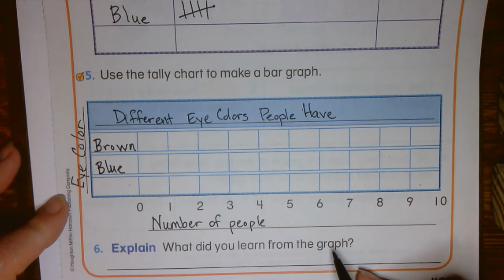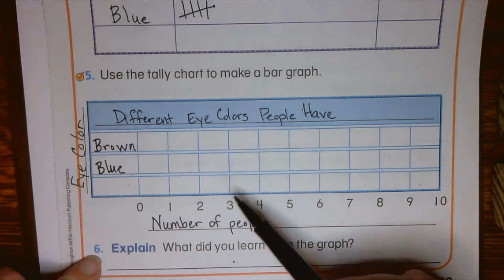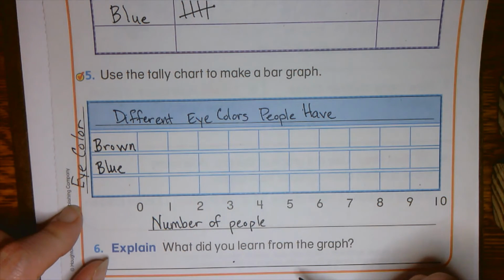What did you learn from the graph? You could say, the most people I asked had whatever color eyes. The fewest people I asked had this color eye. You could say, nobody I asked had green eyes. There are lots of things you could learn from this graph.